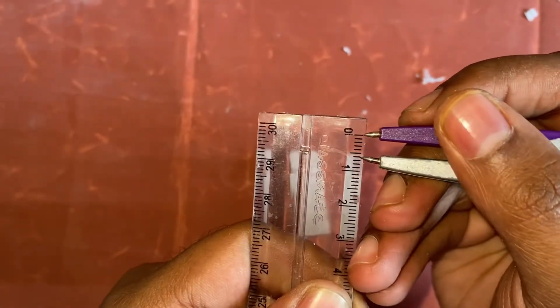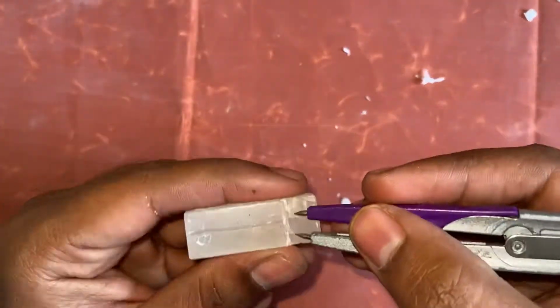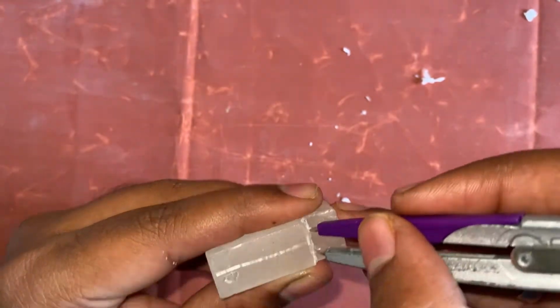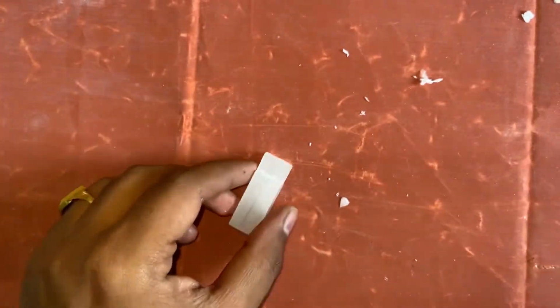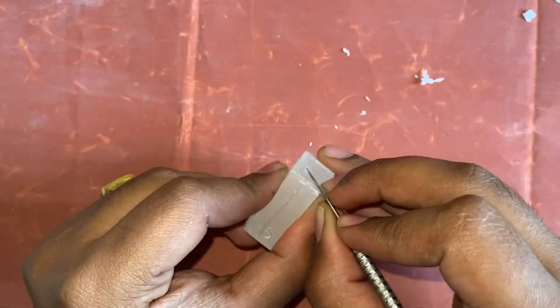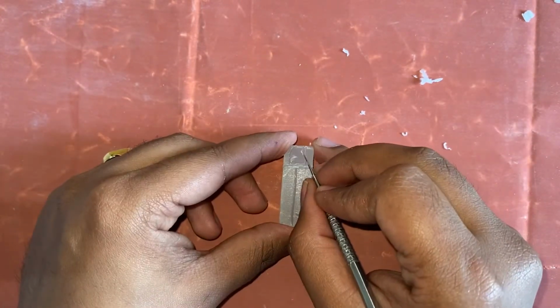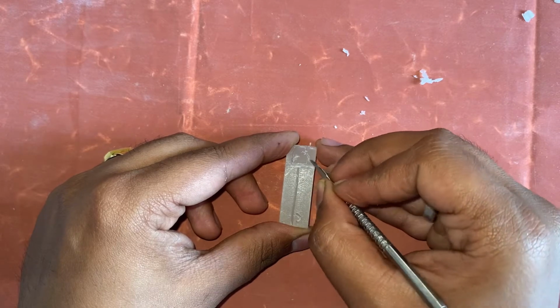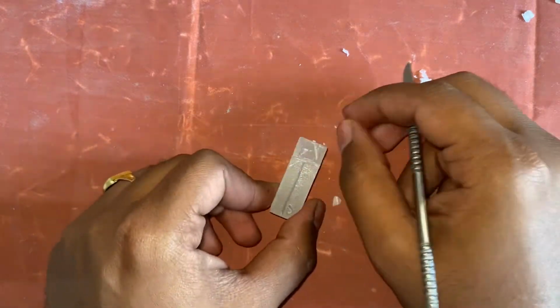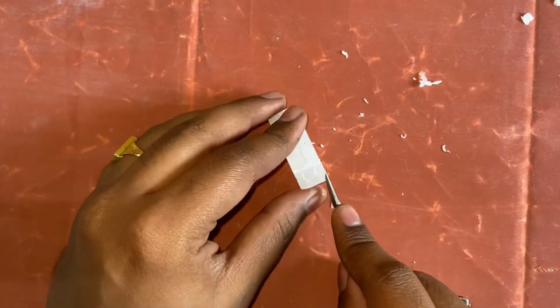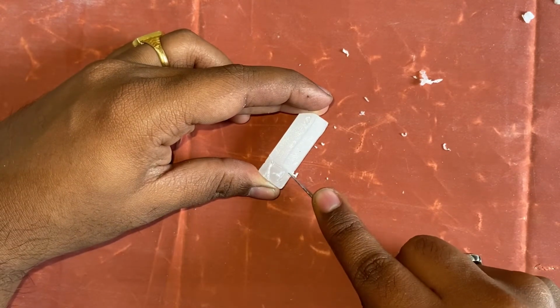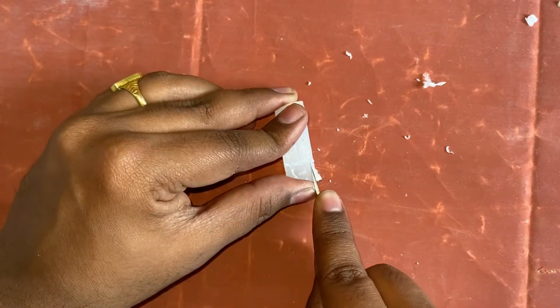So now we are measuring the buccolingual diameter of the crown, that is 6 mm, and we have marked it on the wax block. We are giving an outline of the crown on the buccolingual side. So you can see that the crown is tapered towards the incisal edge.